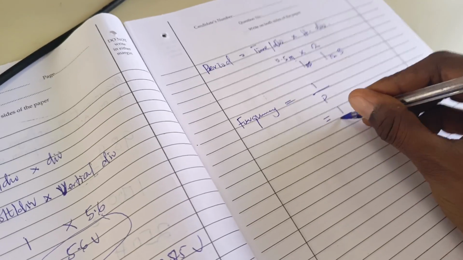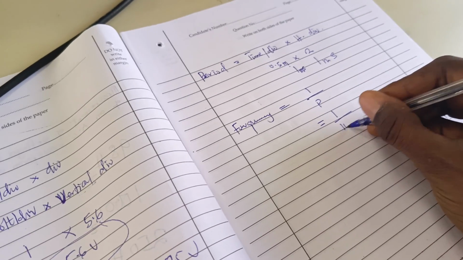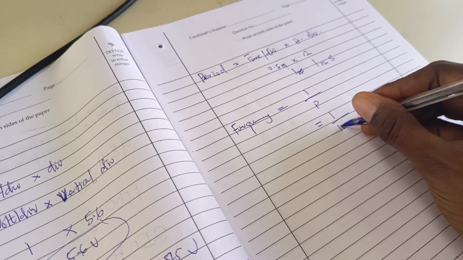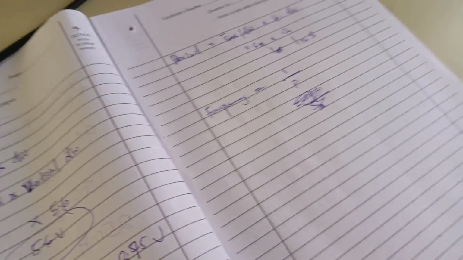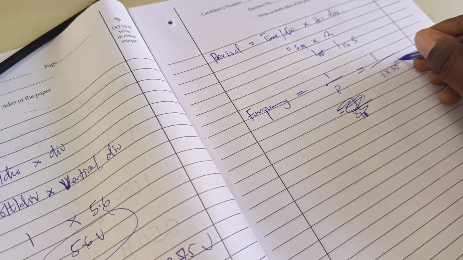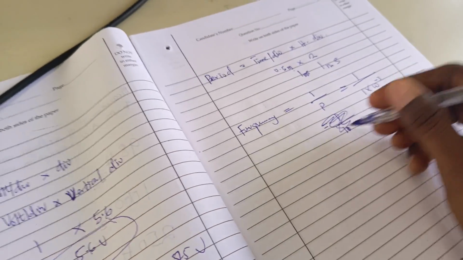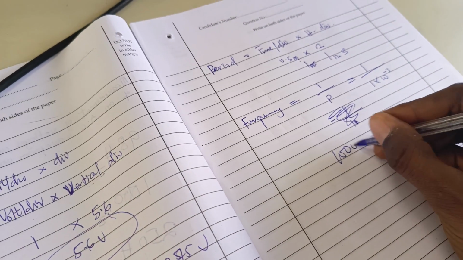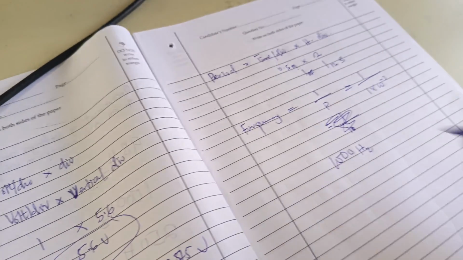So this will be 1 over 1 times 10 raised to the power minus 3. And that should give us 1000 hertz.